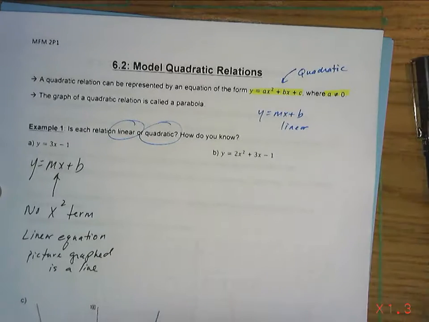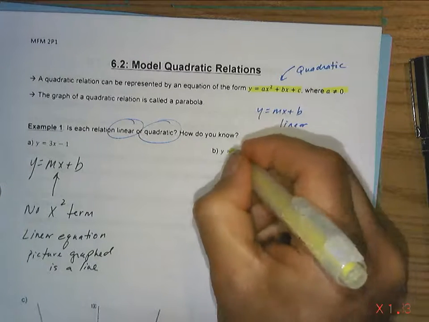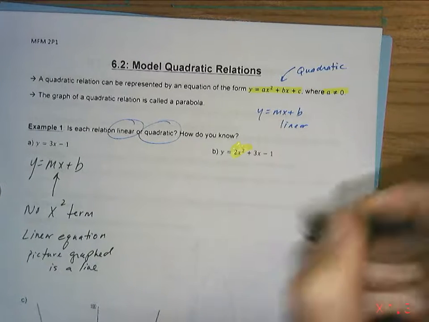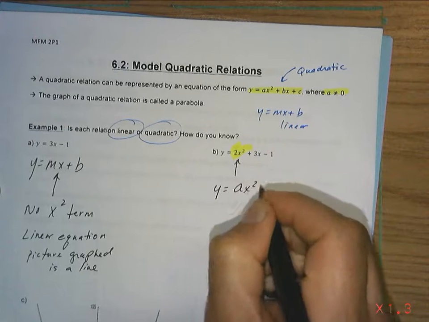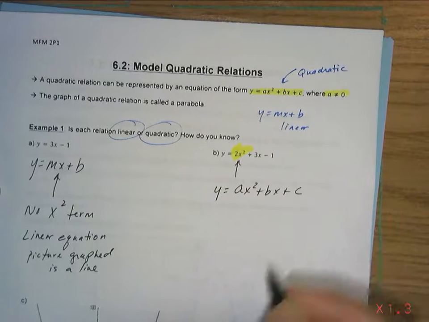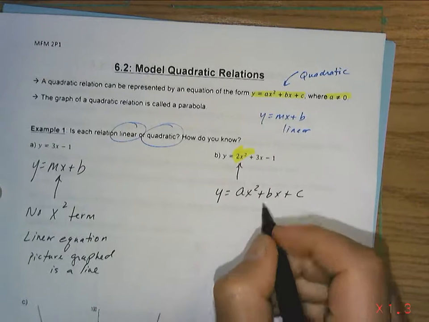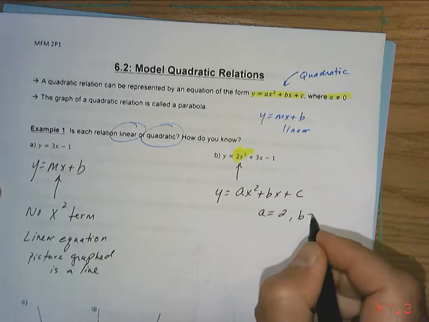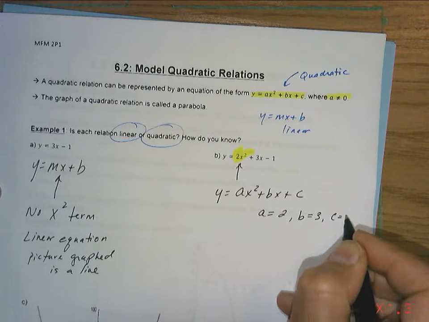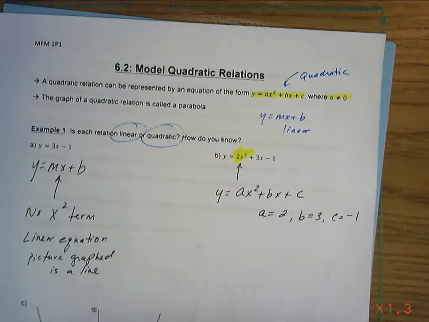Well, I've got this x squared term. In fact, I've got 2x squared. So this is much more like ax squared plus bx plus c, where a cannot equal 0. Notice in this case, a is equal to 2, b is equal to 3, and c is equal to negative 1. That's just one particular quadratic.